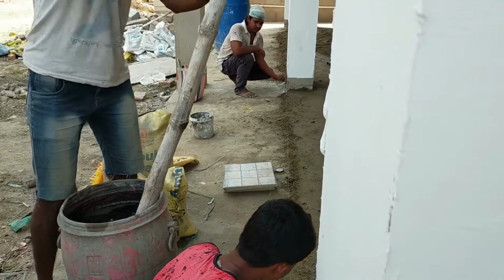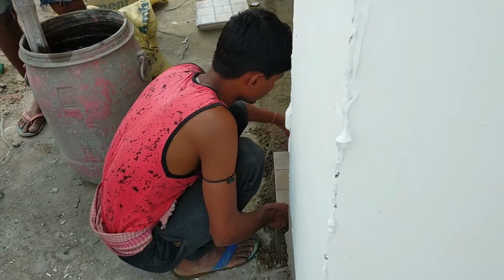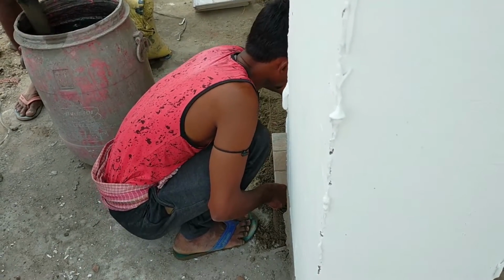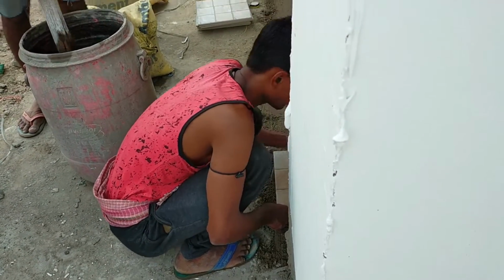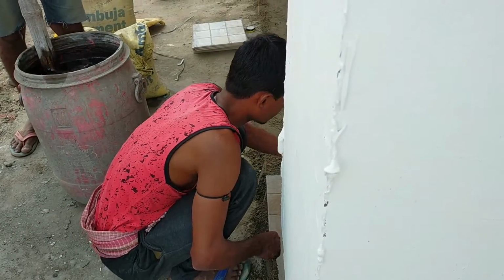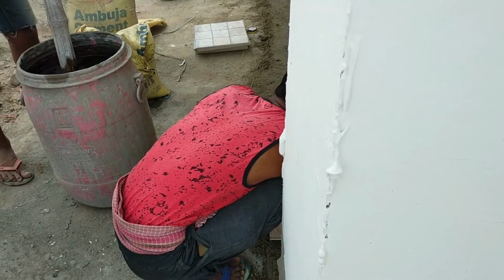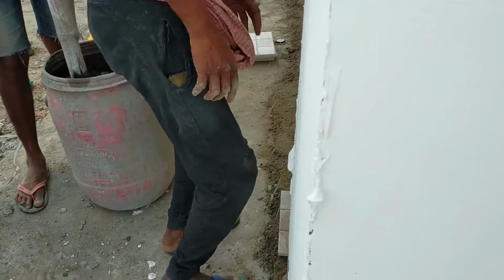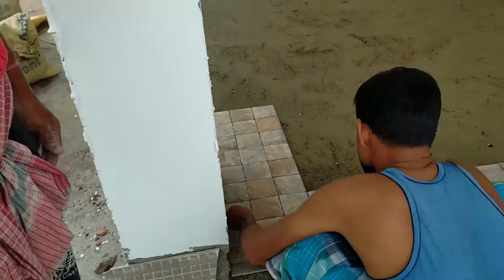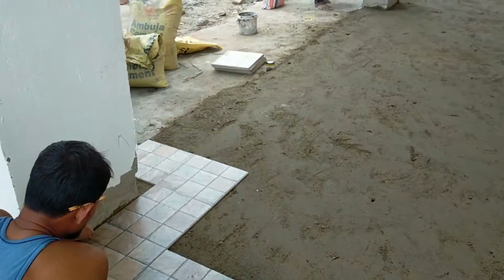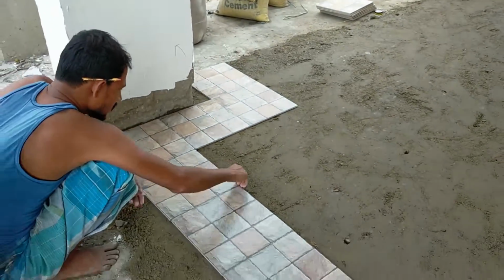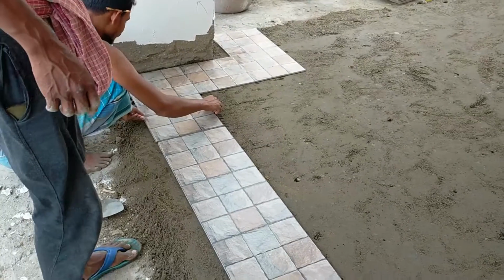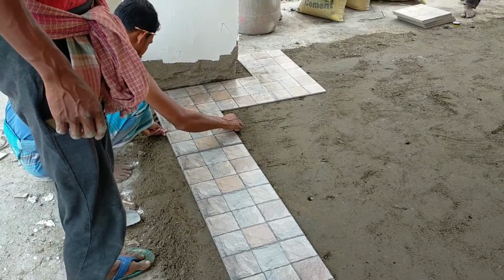Use a grout float to apply grout into the joints. After all spaces have been filled, use a sponge to remove the excess grout. The tile joints can be buffed with a dry cloth within 30 minutes of being applied.